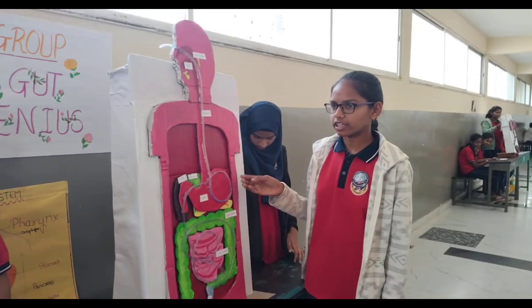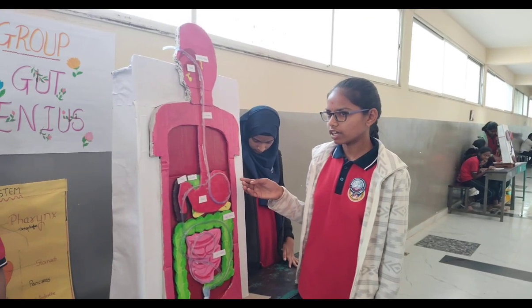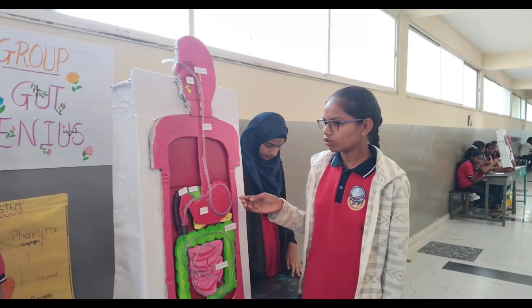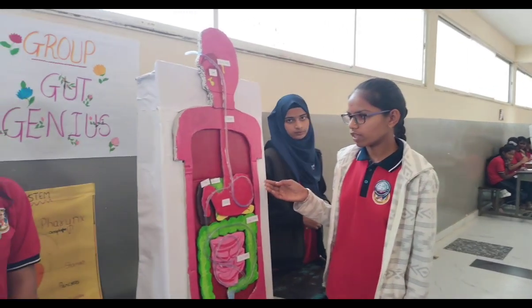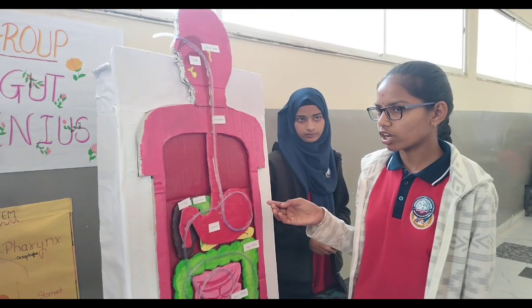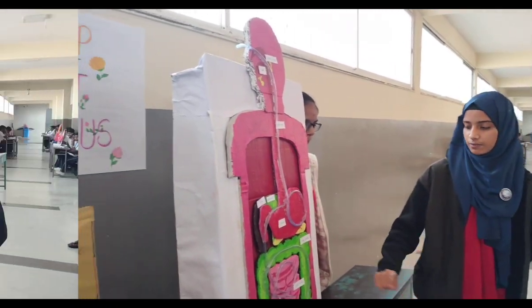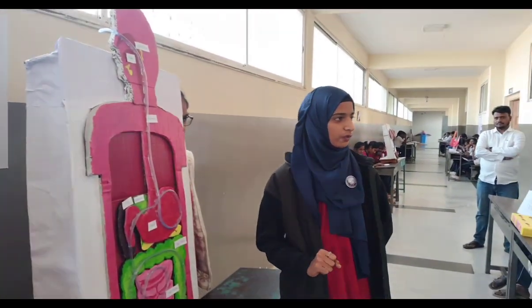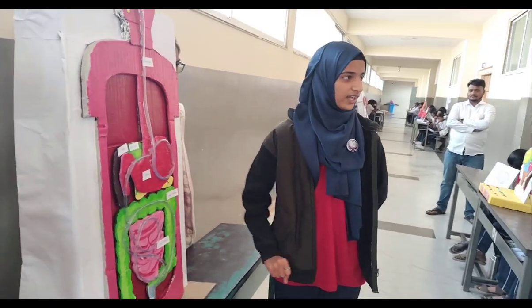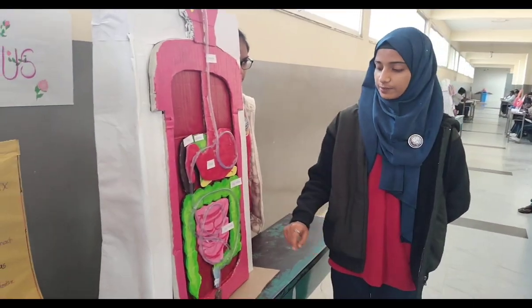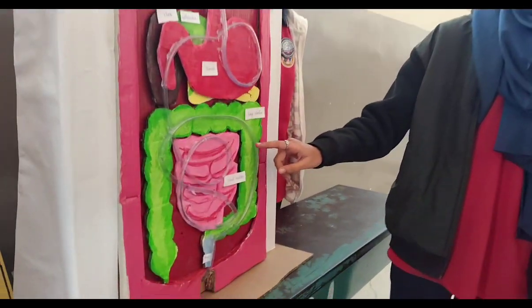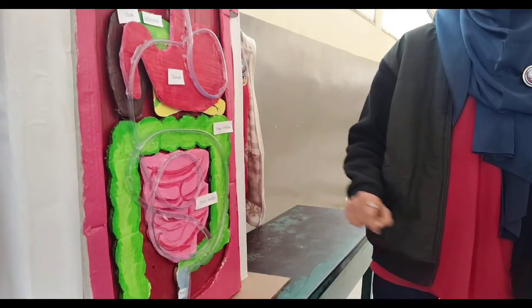The food that is partially digested in the stomach, the semi-solid waste, then passes to the intestine, which has the small intestine and the large intestine. First I am going to explain the small intestine, a long coiled tube. Do you know why the small intestine is a long coiled tube? It is a long coiled tube because it saves space.